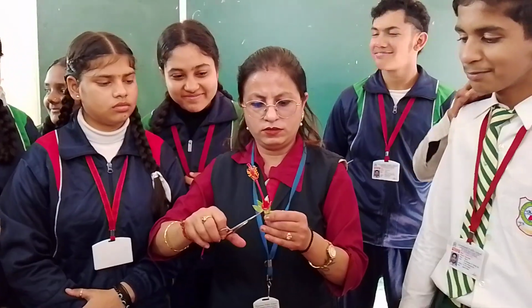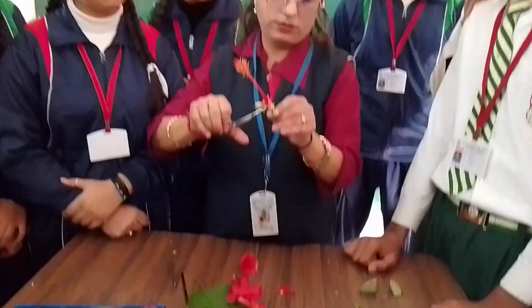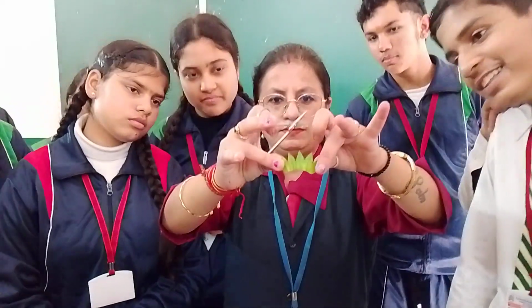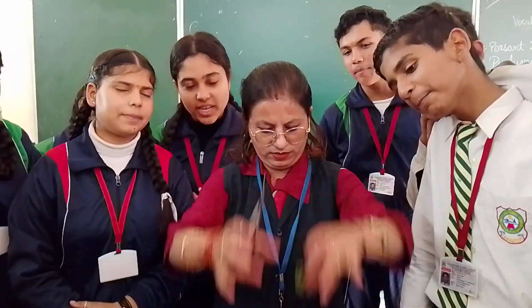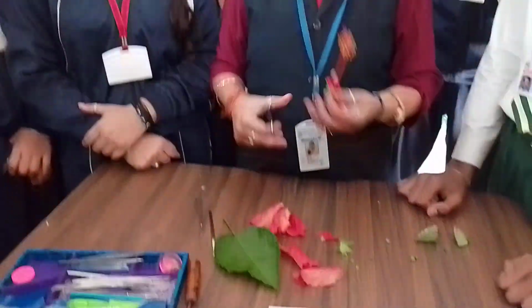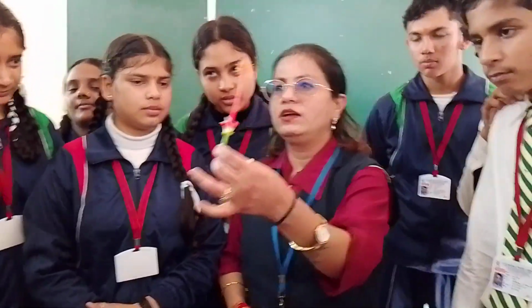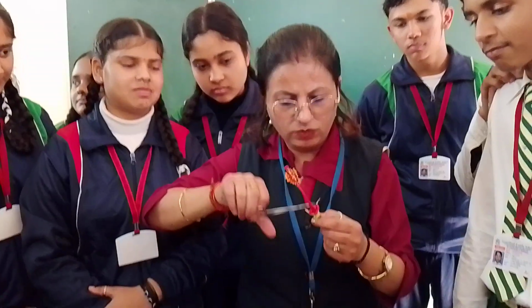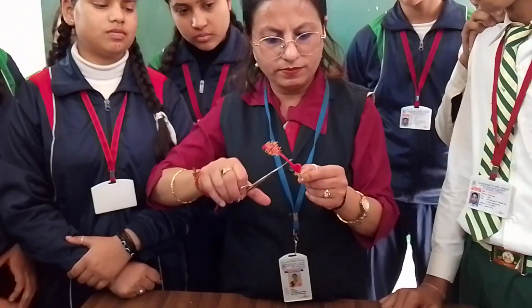See, it's joined. These are sepals. These are petals. From where I hold this flower, this is the peduncle. So remove these parts.